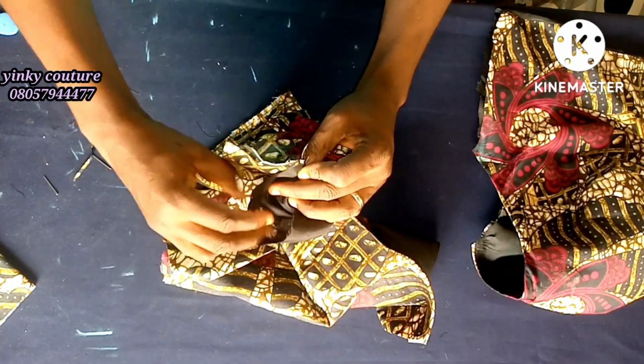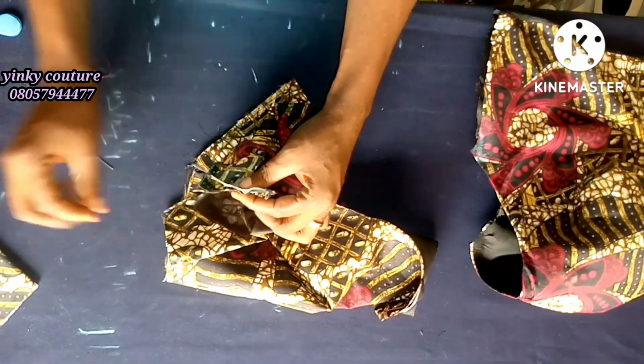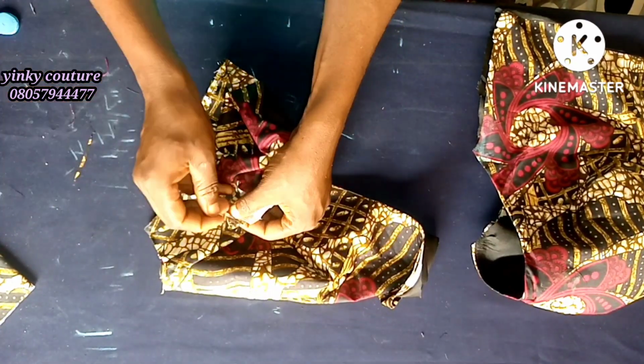So you're just going to place it the way we did for the front, which is what I'm still doing here. You wrap it up with your bodice. Then after you wrap it up, you sew with ½ inch sewing allowance.